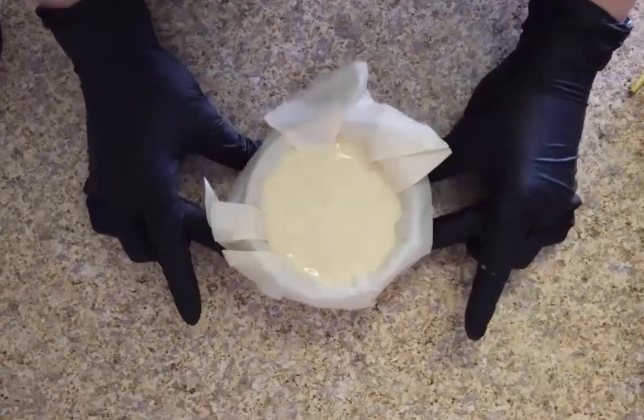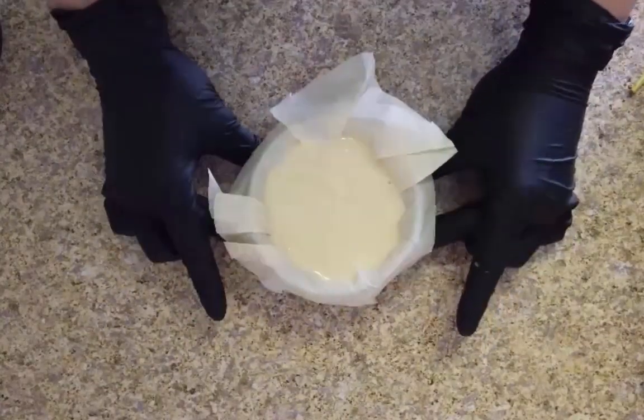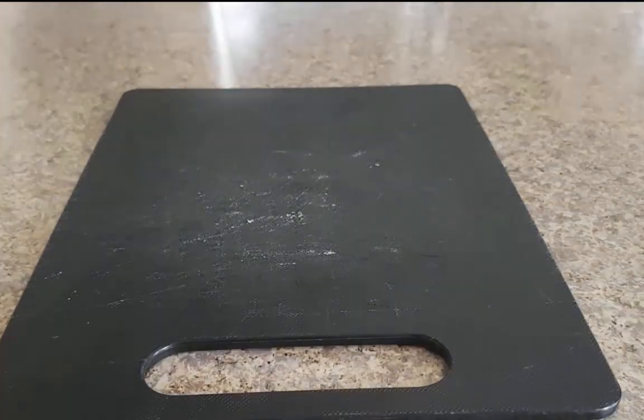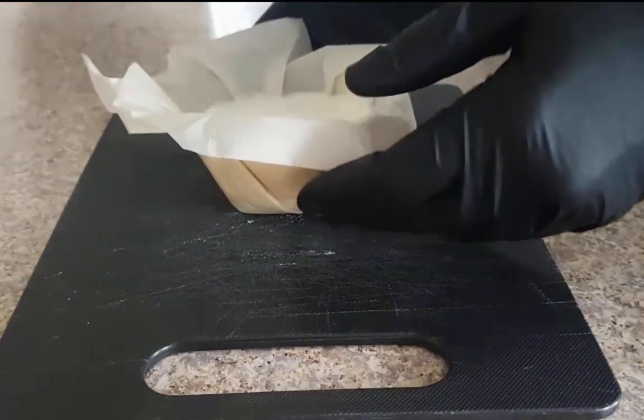I tapped the mold on the counter a few times to remove any air bubbles and to even out the surface. The next day, you can unmold your soap bar.